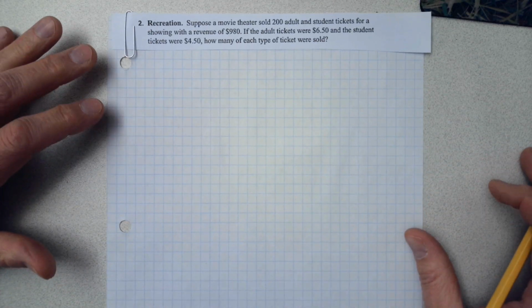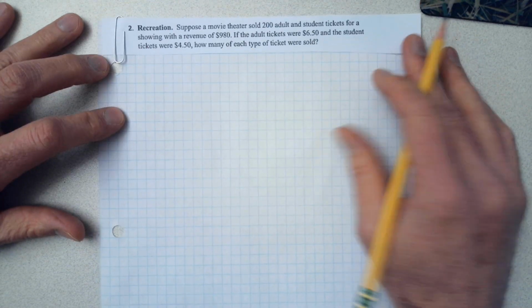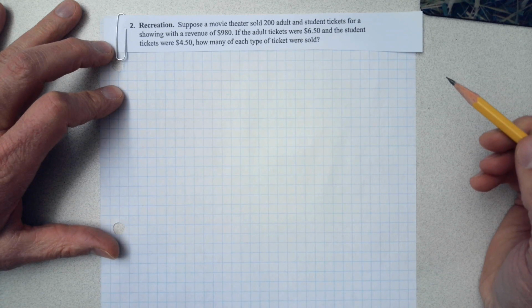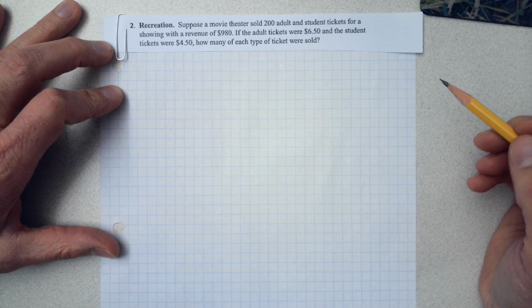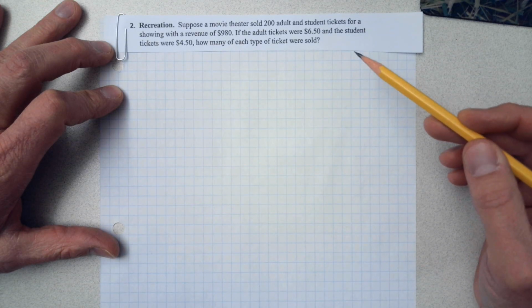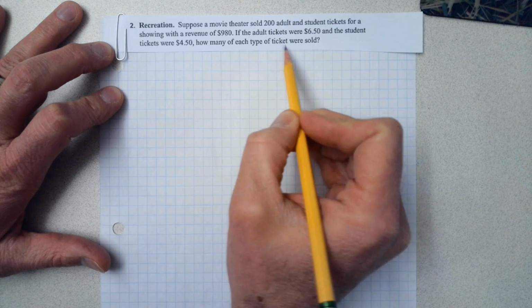All right, I'm going to try a few of these story problems. This was number 2 from the packet. So we've got a movie theater sold 200 adult and student tickets for a show with a revenue of $980. The adult tickets were $6.50. Student tickets were $4.50. How many of each type of ticket were sold?